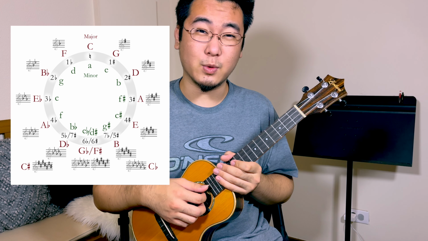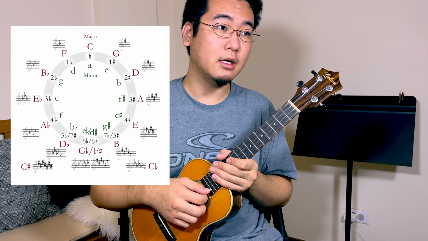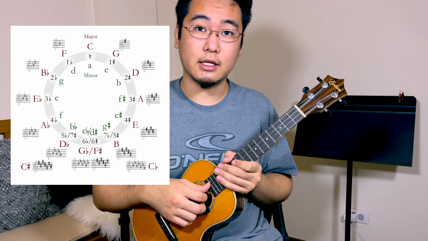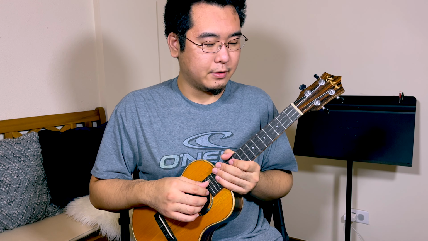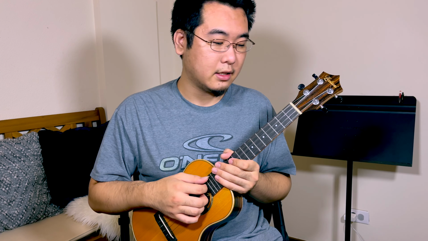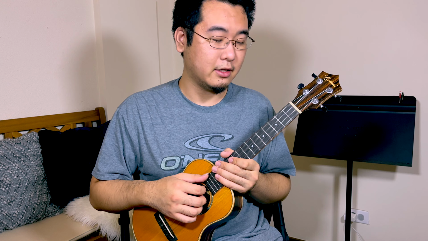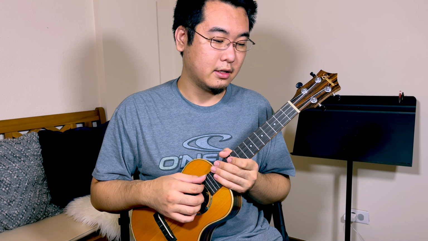Another thing to consider is what key the song is normally in. If you want to play with the original key and it fits on the ukulele, that's perfectly fine. But if you want to make it easier to play on the ukulele, because some keys or some chords aren't as easy to play, like if you have to play F sharp instead of G, normally ukulele players would stay away from that F sharp.